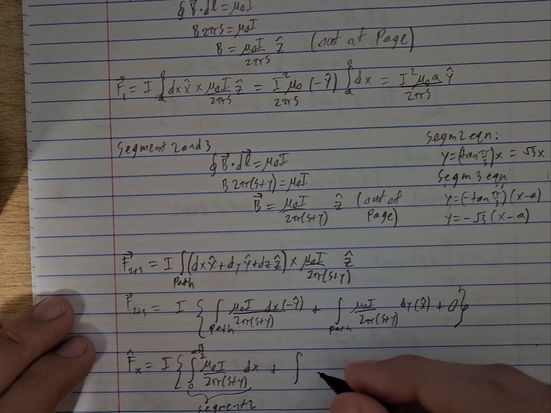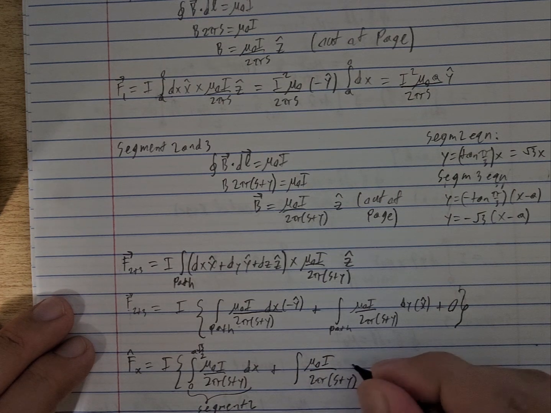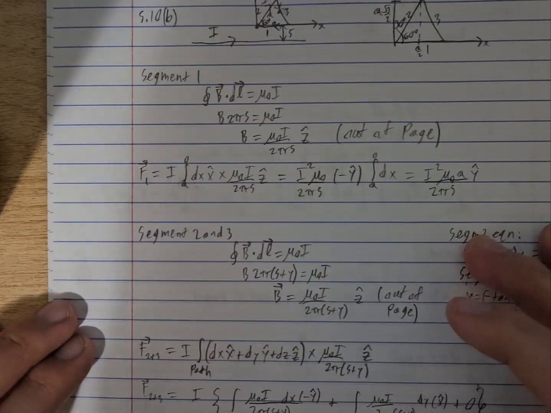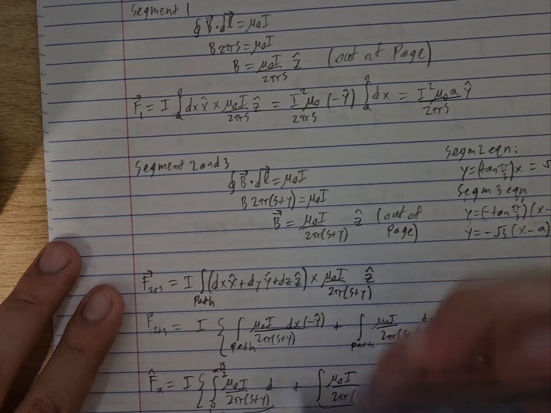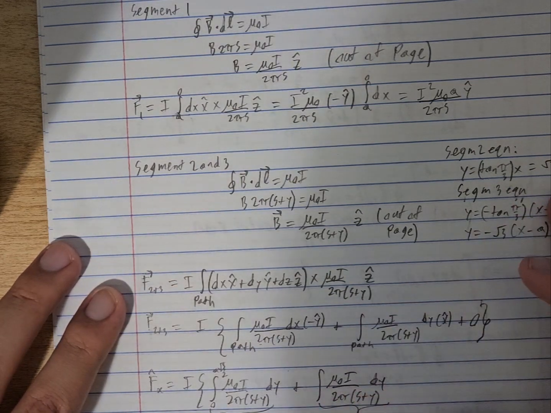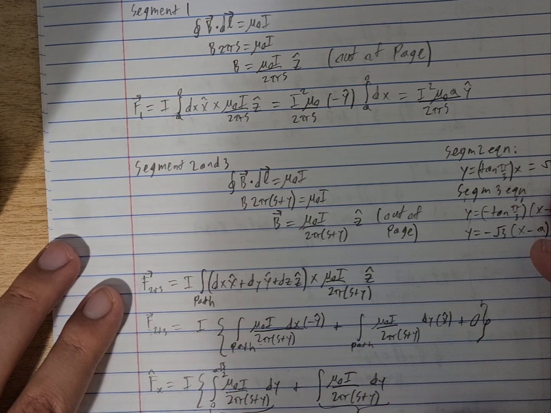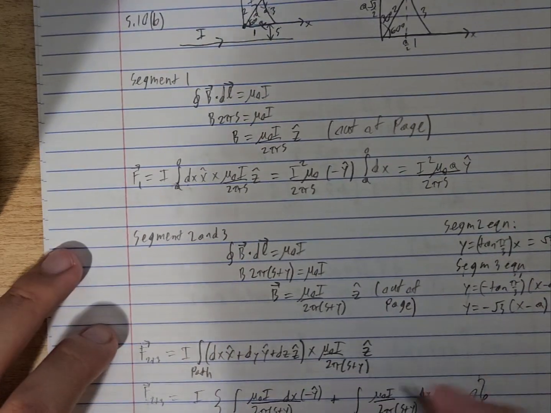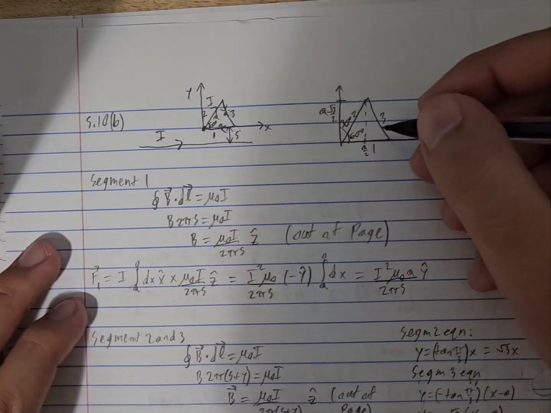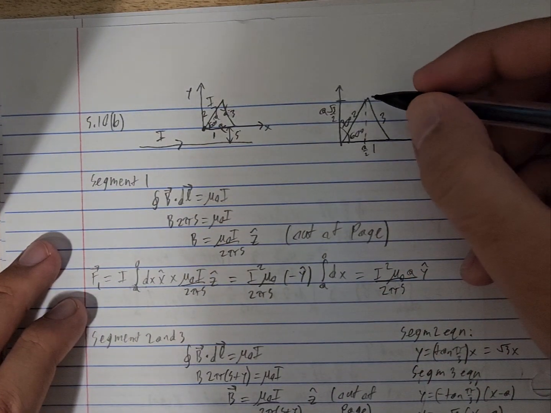Plus the same integral, s plus y dx. And this is for segment 3. Oh, I guess rather, this is for dy, for the x component. This would have negative here, negative here. And for the third segment, rather, it's going to be going from a root 3 over 2 to 0.